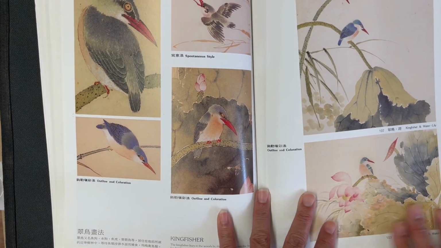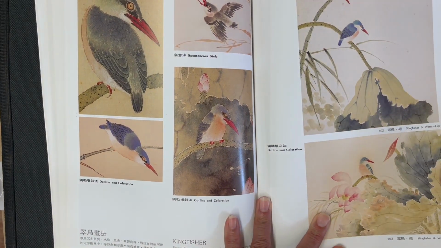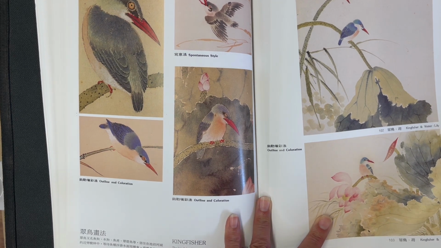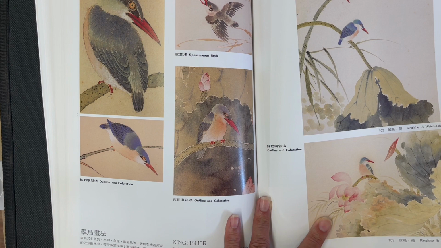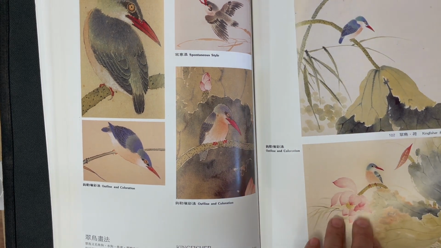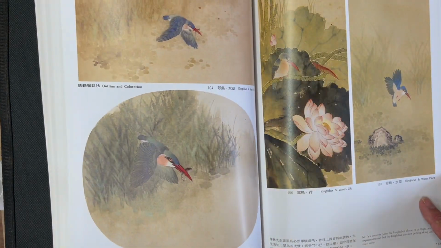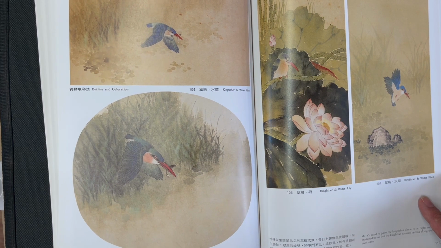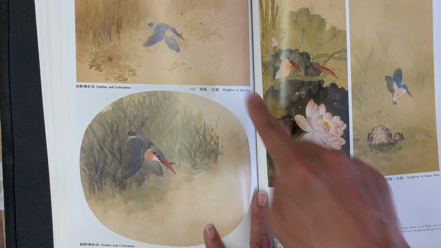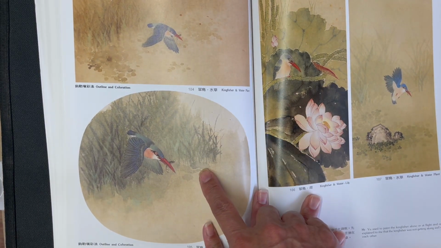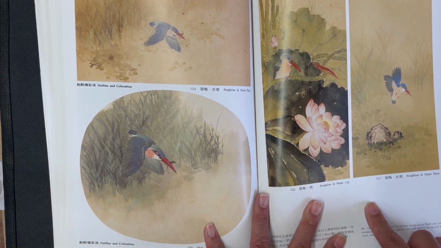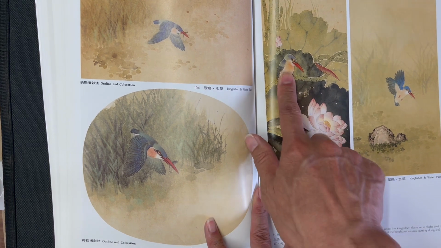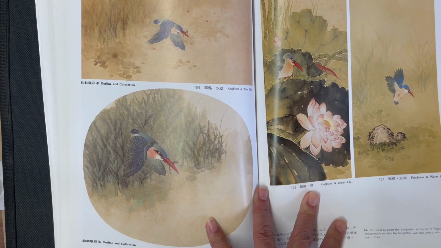The kingfisher, very often depicted, a unique bird, very small bird with a large beak that actually hunts live fish. You can see this example here of the kingfisher fishing. Shown here cresting on a lotus.